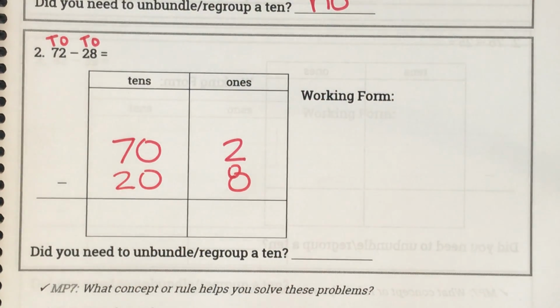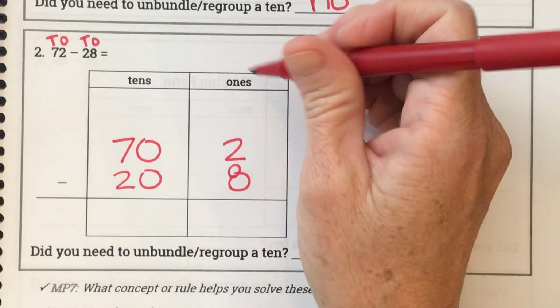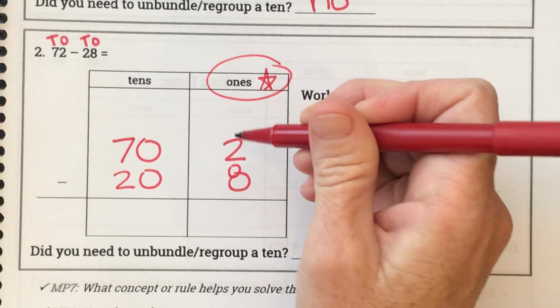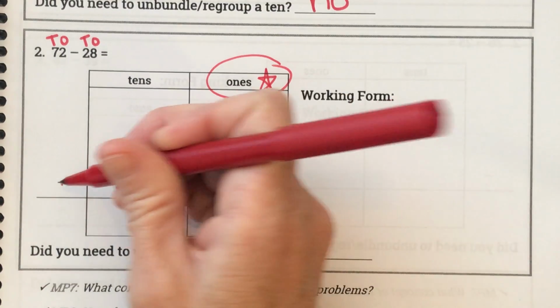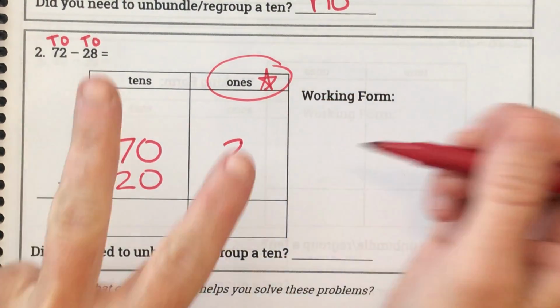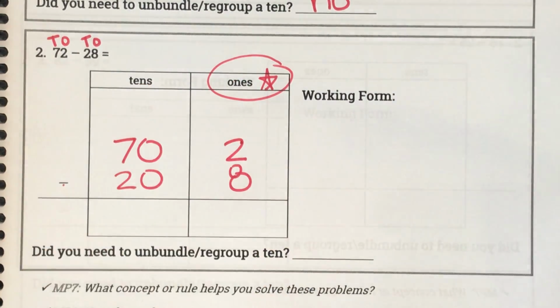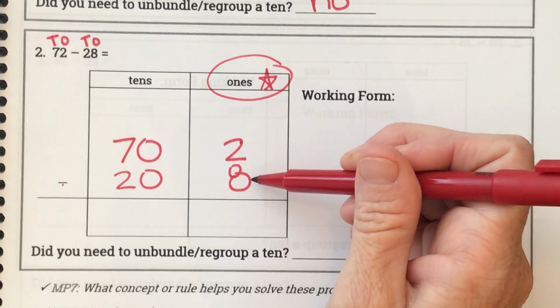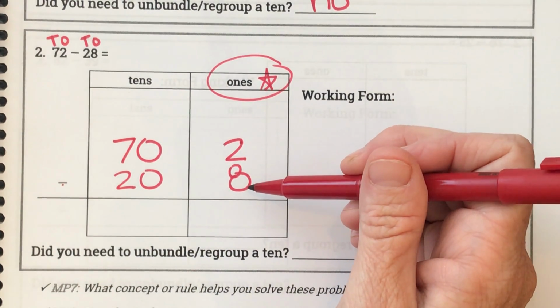Okay, so step 2 is now let's subtract. Let's do our work. I always start in the ones column, right? So 2 ones, take away 8 ones. Let's stop and think about that. If I have 2 of something, can I actually take away 8, boys and girls? Not at all. If you have 2, you can't take away 8. That's impossible. You don't have enough.